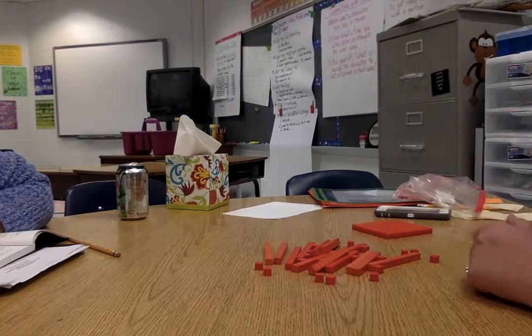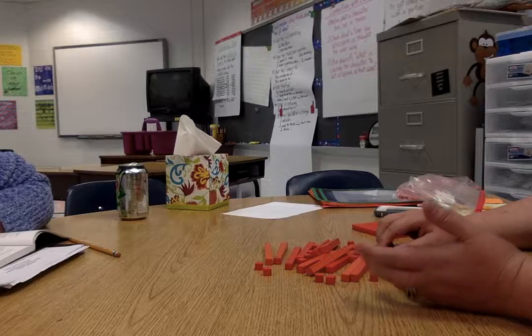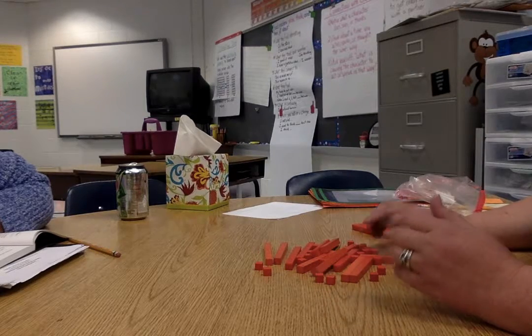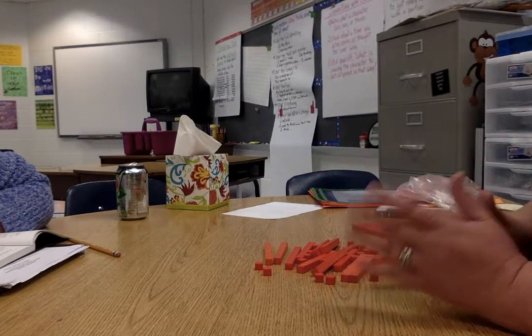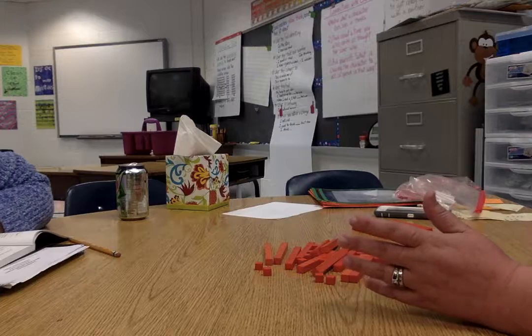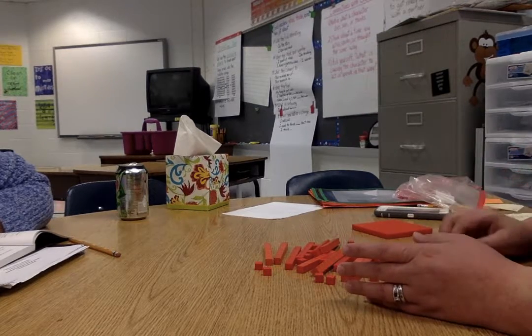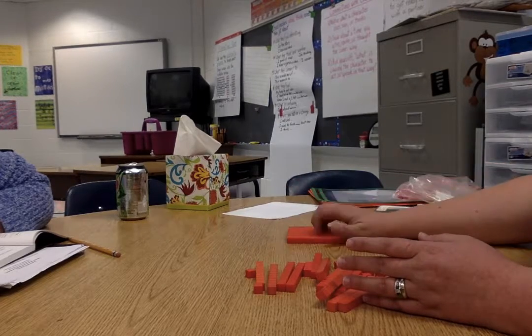What do we got? So what do you want to add? All right, so what do they have to do? They have to add through the thousandths place. Are you going to start with a smaller number first? I am. I'm going to start with just through the hundredths place because it's a little bit more familiar, and then we're going to add into the thousandths place. And for right now, we're using this as 1.